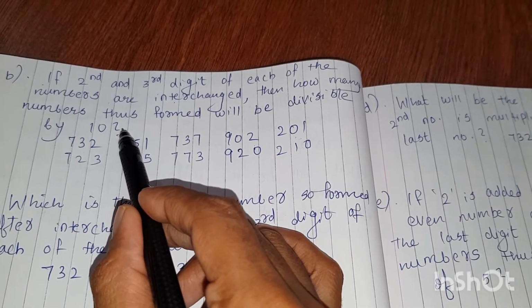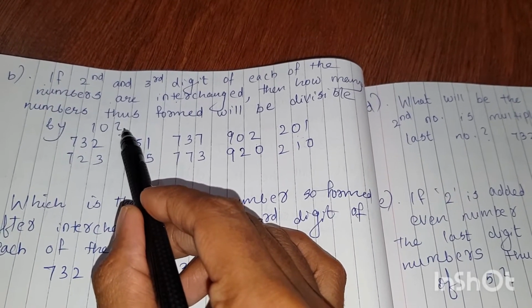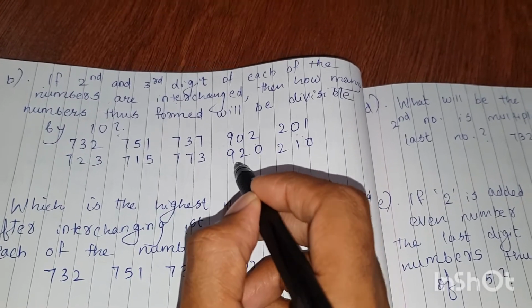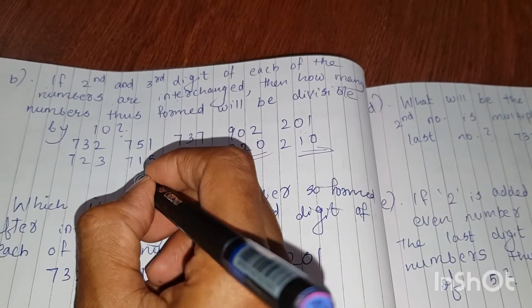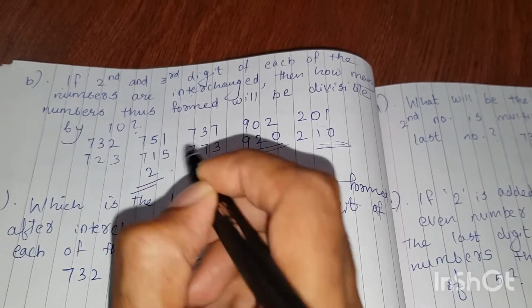A number is divisible by 10 only when the last digit of that number is 0. So how many? 920 and 210. So how many numbers thus formed will be divisible by 10? Only 2 numbers, right? So 2 is the answer.